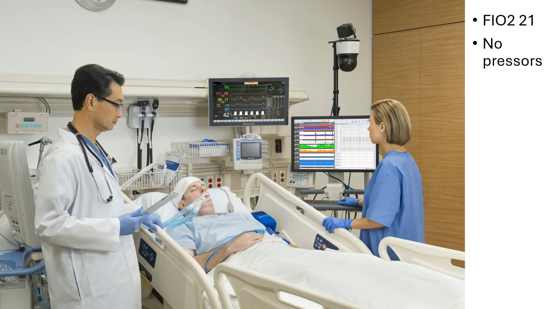So his saturations are good, and he's not really requiring much support on the ventilator to maintain that. His blood pressure and heart rate are normal, and he's not requiring any pressors to maintain that. So I already have a brief understanding that his vital signs are not requiring much support. That's not why he's in the ICU.